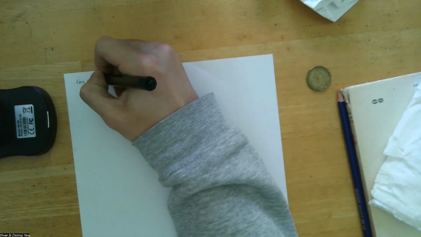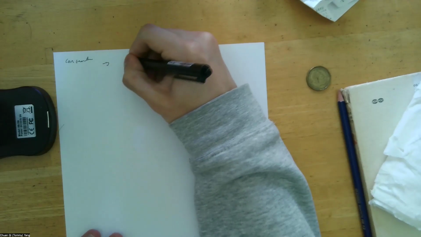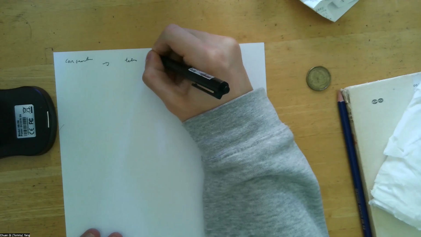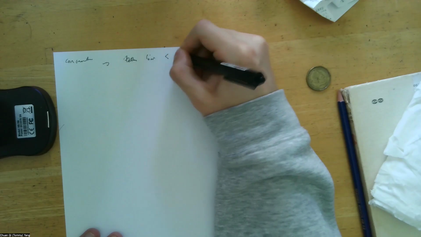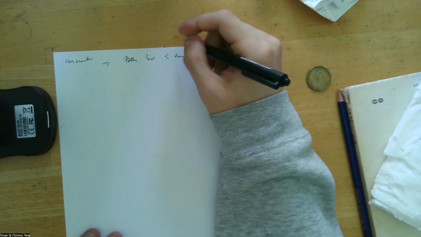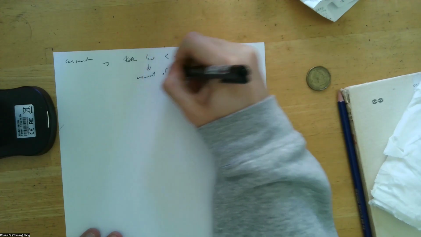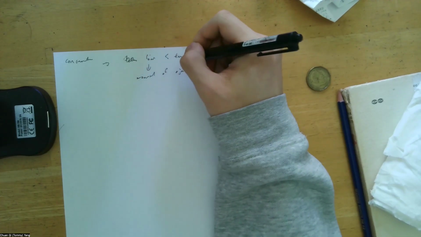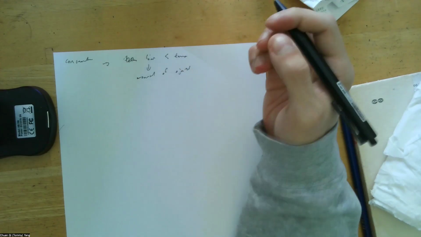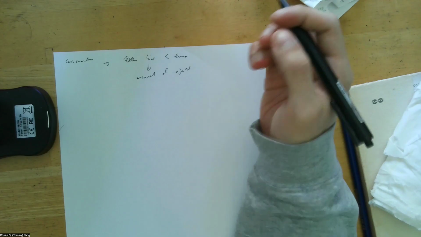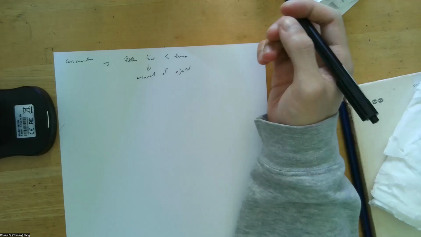Concentric is when the external load is less than the tension built in the muscle, leading to movement of a joint. This is like if you're lifting something, then the external load is less than your internally generated tension. So you're able to shorten the muscle and you're able to make something happen.